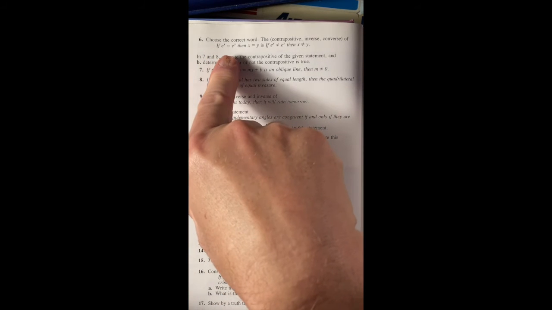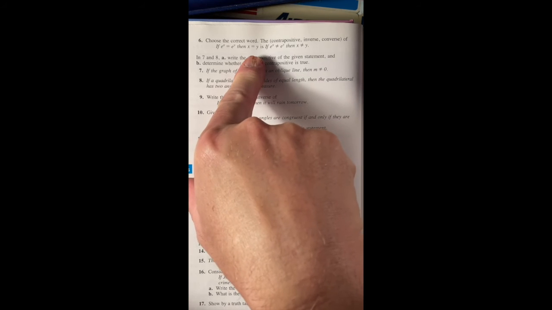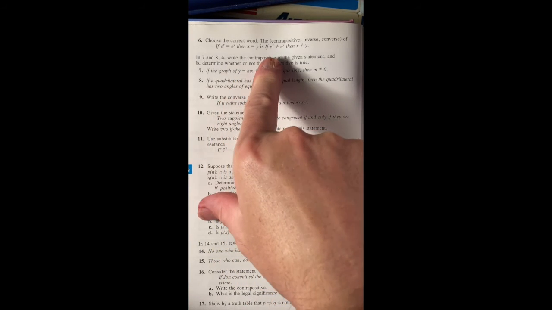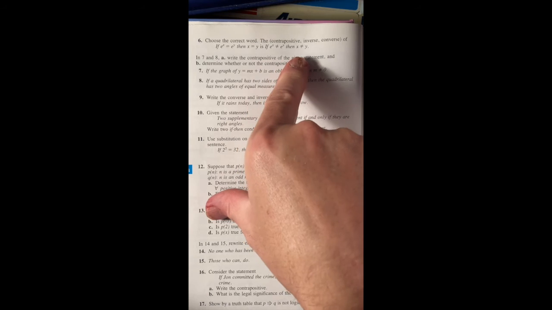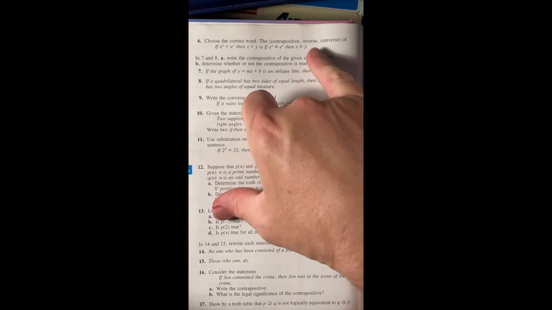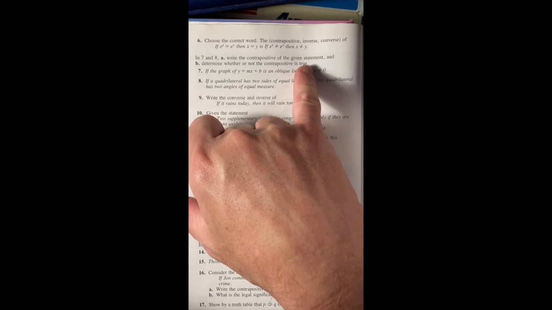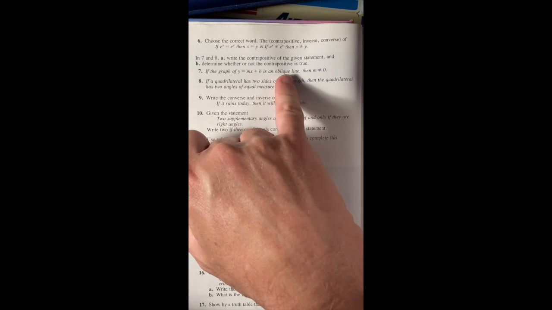So what have we got here? If this is true, then this is true. And then here, we negate them both, but we don't flip them. So that would make it the inverse. Okay. Write the contrapositive of the given statement and then determine if the contrapositive is true.